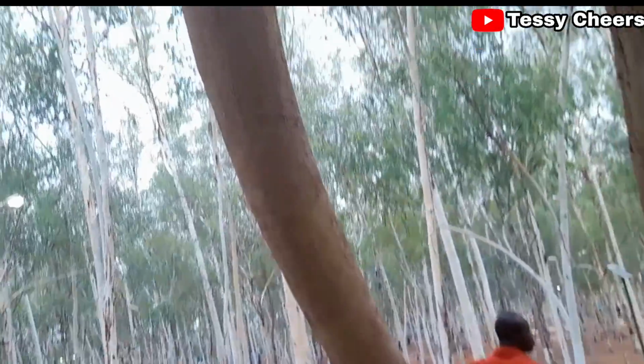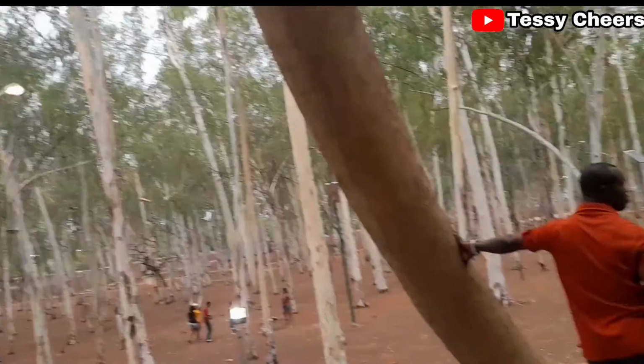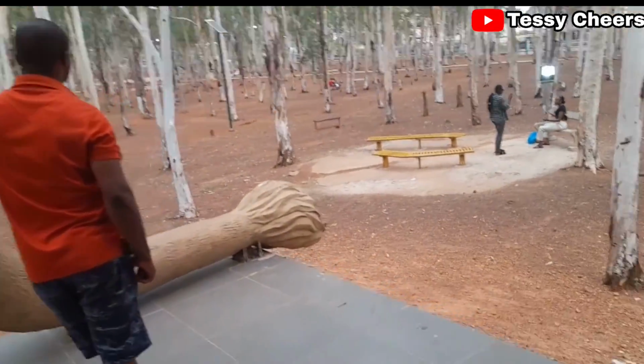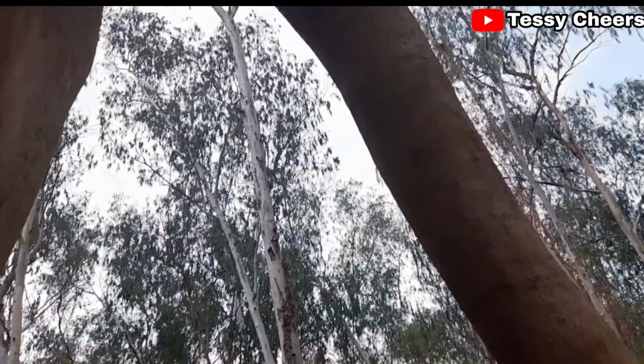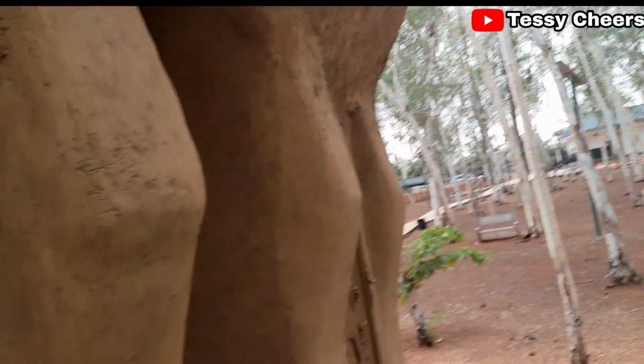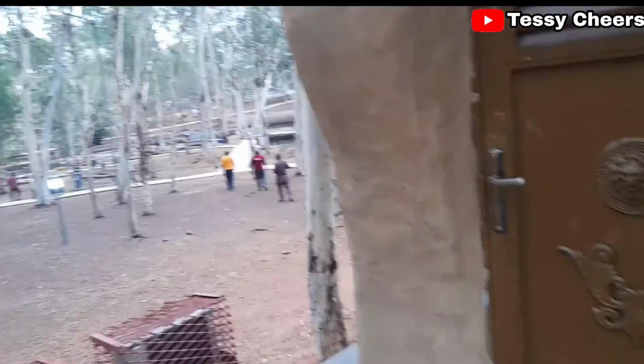Looking at the tail of the lion, you can see that it's a very huge tail. Today is a Saturday actually, and you have a lot of people here. Some people came for excursion. Over here are two other doors that also serve as entrance to the inside of the lion statue.